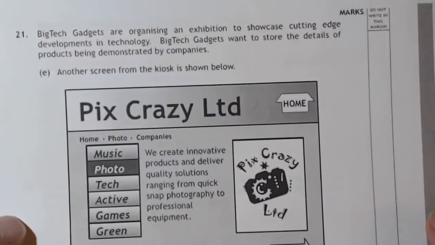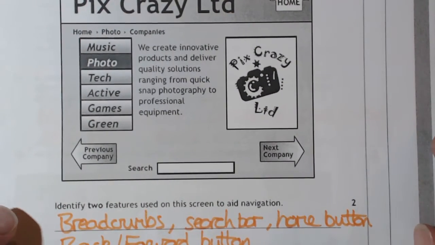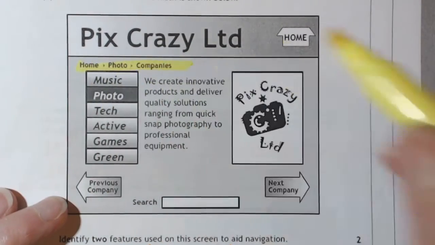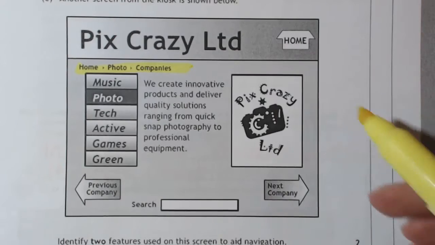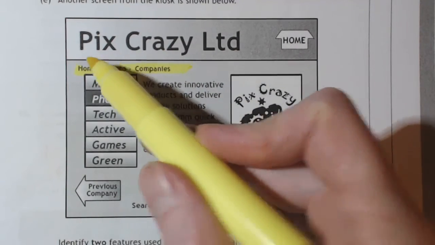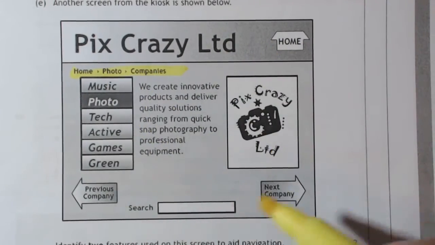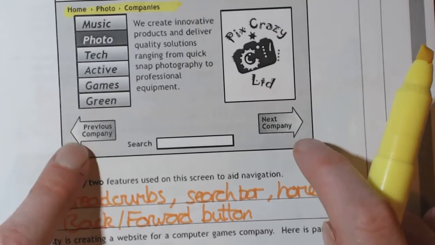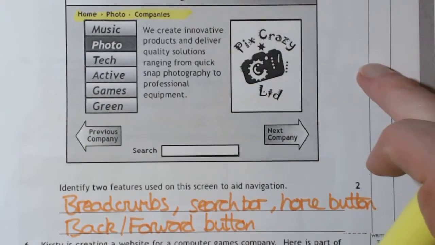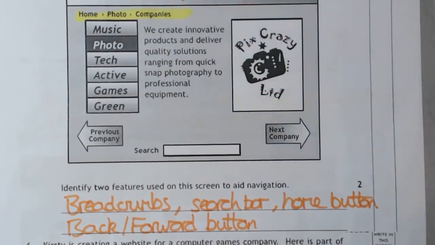And again, here's another picture of a website, and what they're asking is, here's two features to aid navigation. So one feature is you've got yourself a breadcrumb, right? So it allows you to actually look at how you got to the companies. You went through photos and then through home, so if you wanted to go back to photos, you just click photos and it'll take you there. And you've got previous and next buttons, you've got a search bar, you've got a home button, and it highlights the section you're in on the navigation bar.